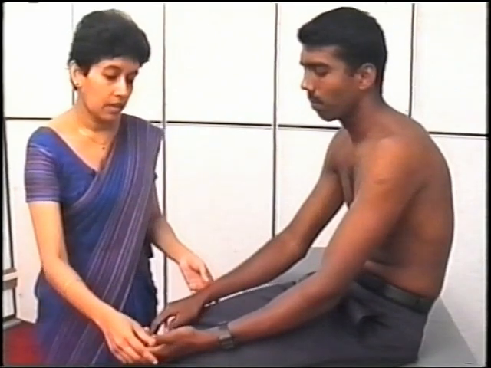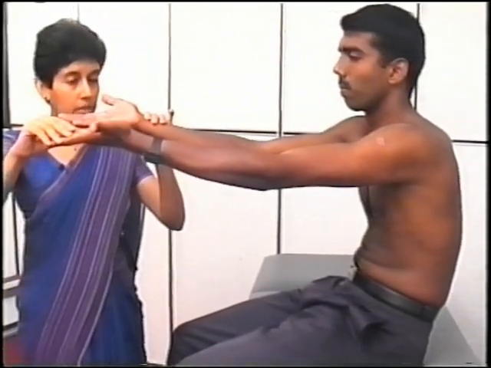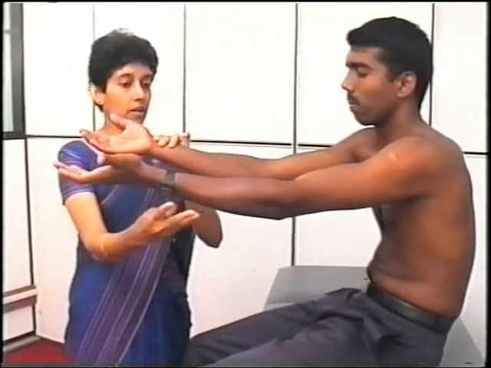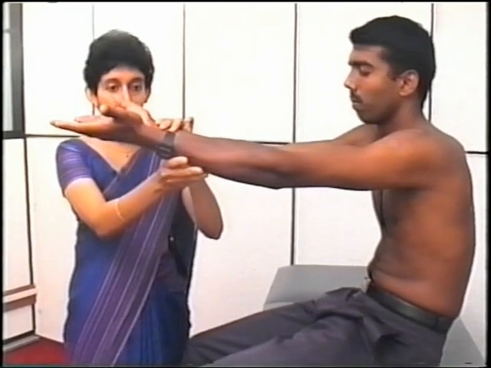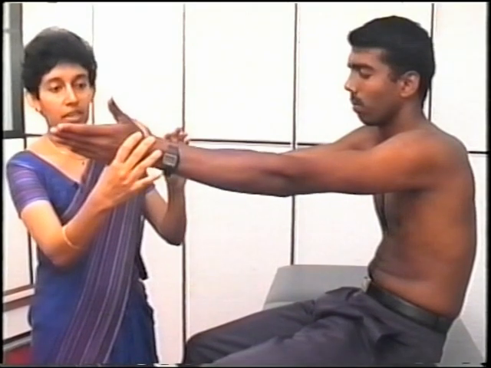To detect mild weakness of upper limbs, you can ask the patient to keep the hands together and close his eyes. Then the hand with the weakness will slowly drift down.